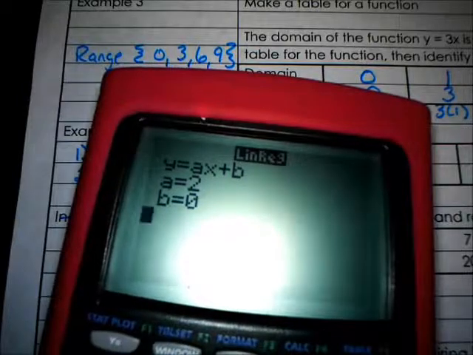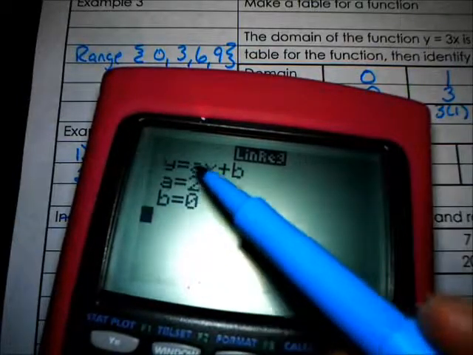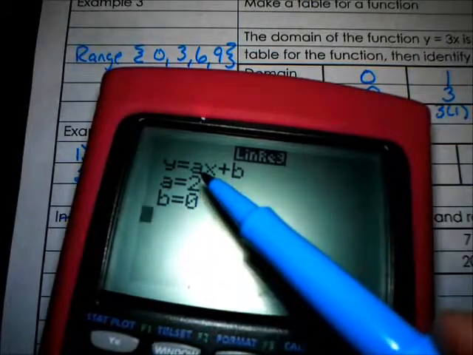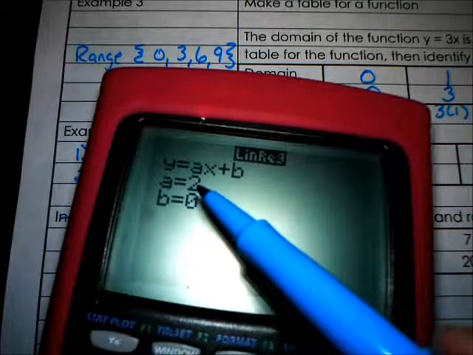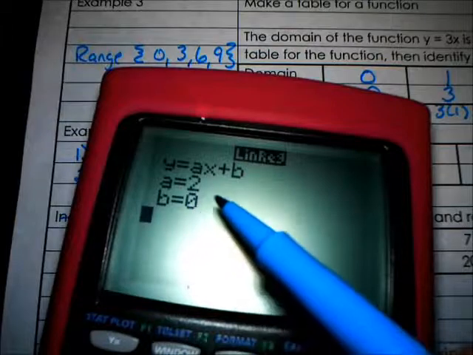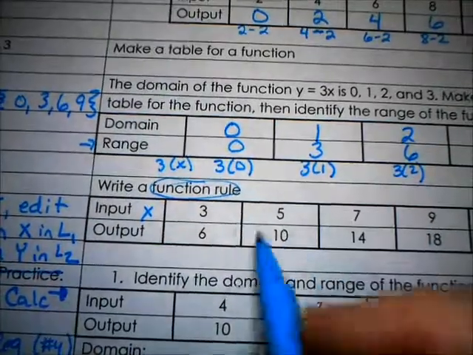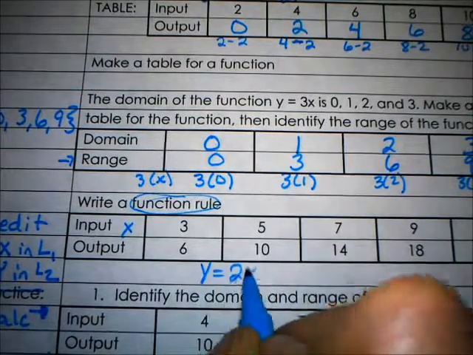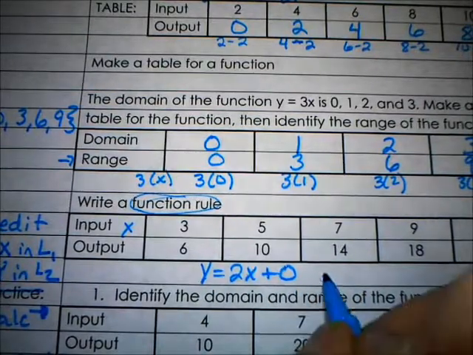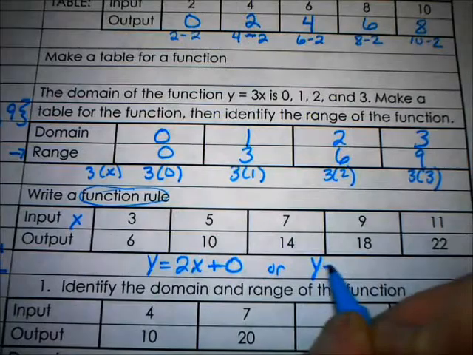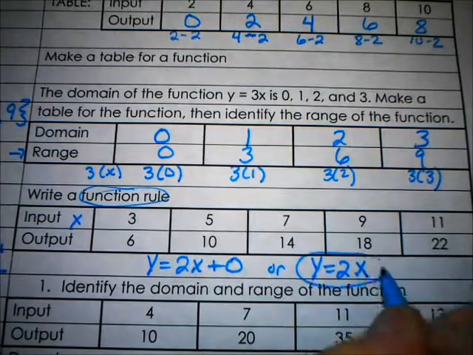Well, here's my equation. That's the standard equation, and it tells me the A is going to equal 2 and the B is going to equal 0. And there's my equation. So that when I go here, I can say my equation is 2x plus 0, or that's just the same thing as y equals 2x.